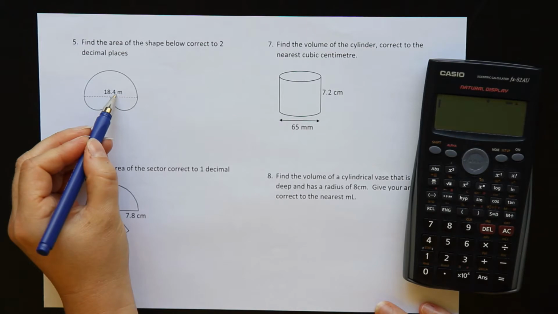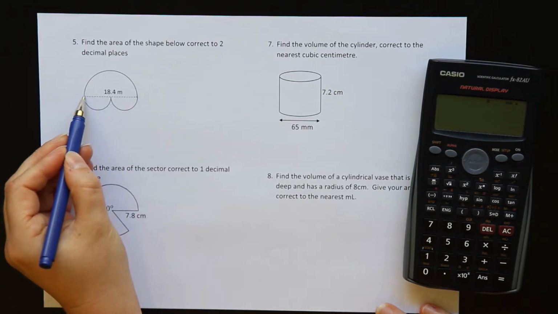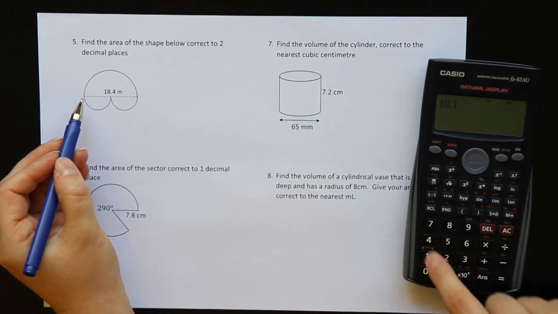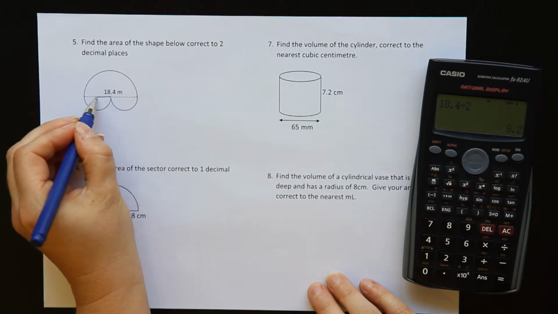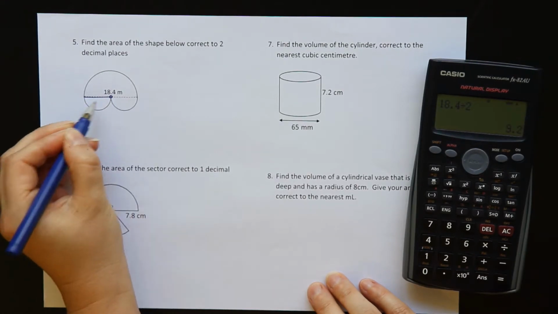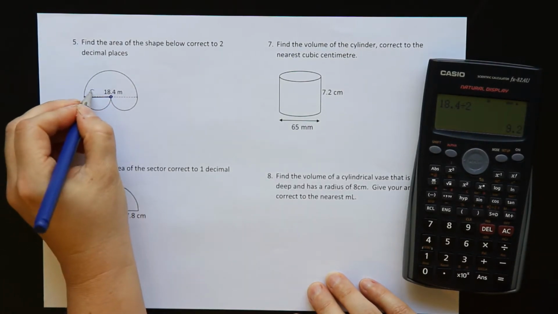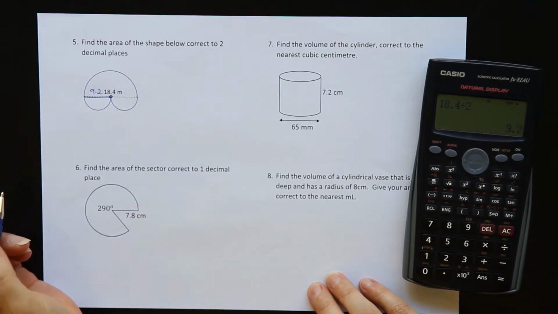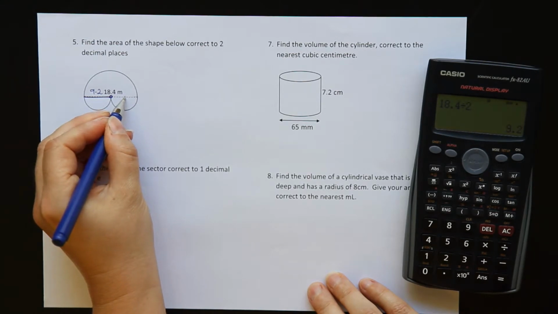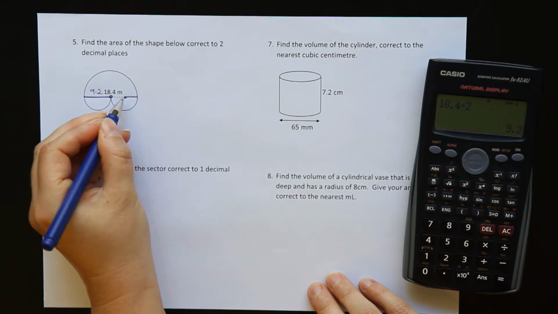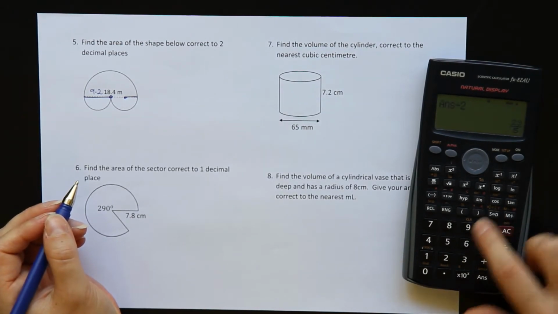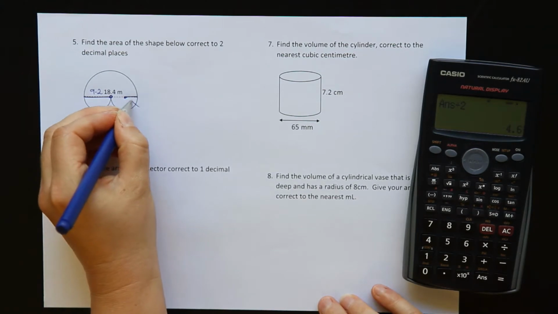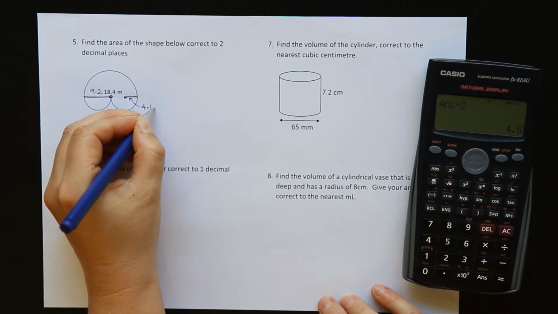So this 18.4 is actually the diameter of the big circle. If we divide that by 2, we will find the radius, which is this length here, of the big circle, which is 9.2. But we're also going to need the radius of the little circle, which would be from there to there, which means we would have to halve that again. So this little radius here is 4.6 meters.